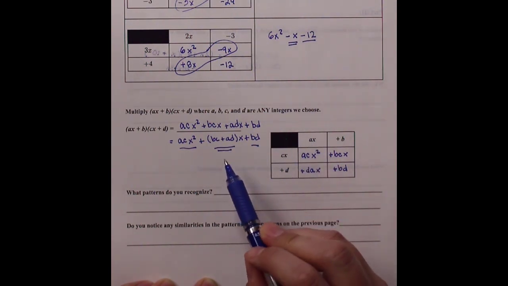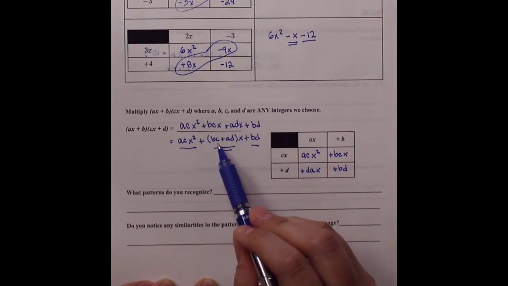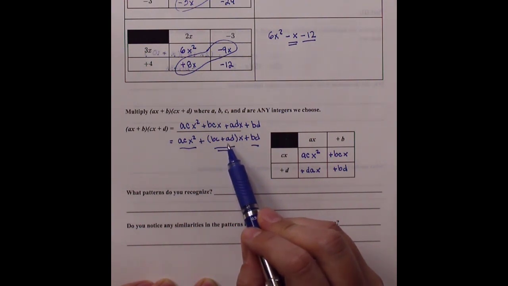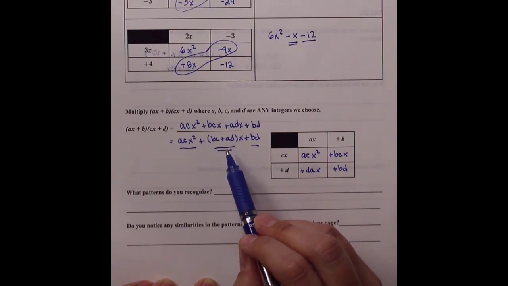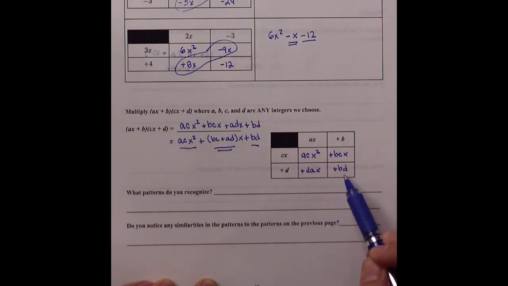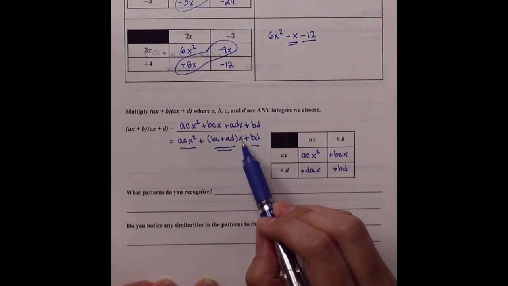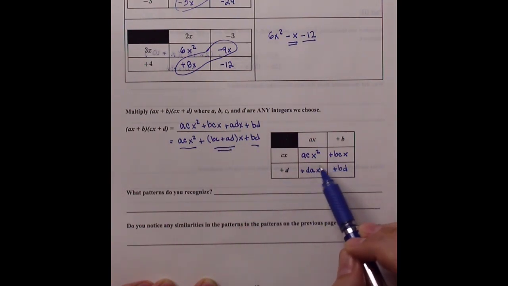Okay, so notice what you have. You have a combination of the constant b times the coefficient c. You have the constant d times the coefficient a. And so it's always a sum of those values. The last term is always a multiplication, a product of the two constant numbers, and then the middle term with the x in it always is a sum of those products.